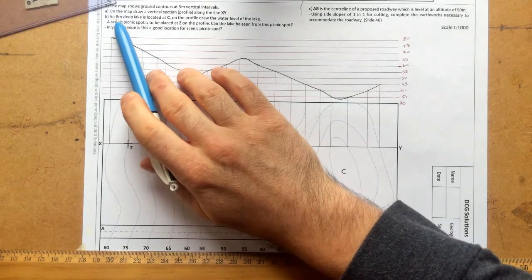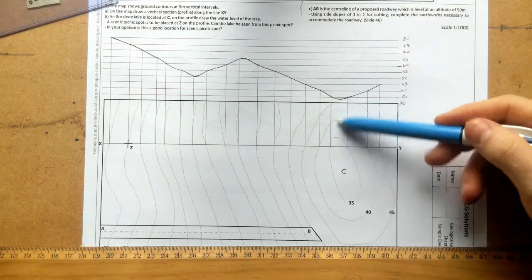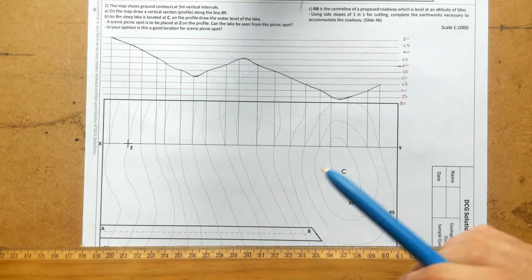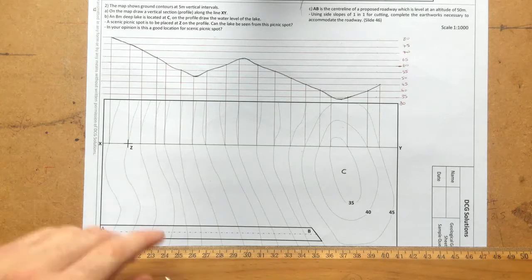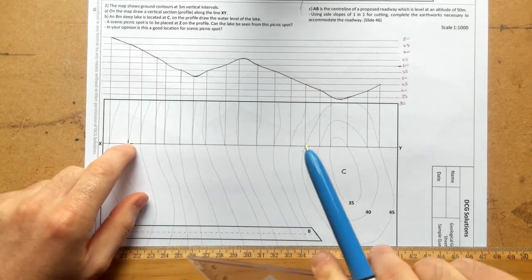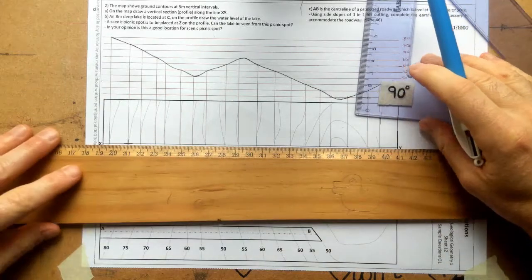Part B, it says an 8 meter deep lake is located in C. So C is kind of this section here, which is basically the valley. Okay. It says a scenic picnic spot is placed, that said on the profile. Okay. Can the lake be seen? So first of all, we have to put that lake in. So it's an 8 meter deep lake.